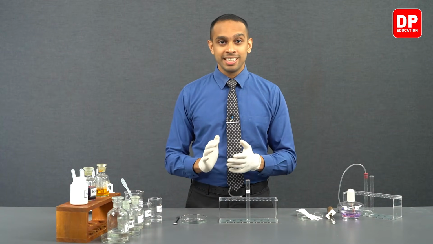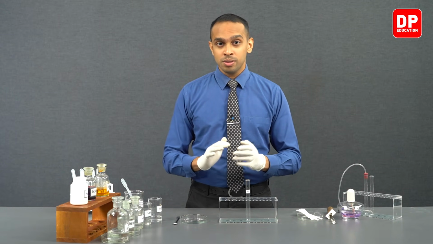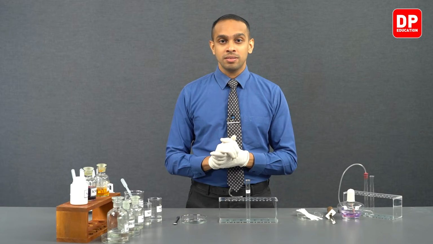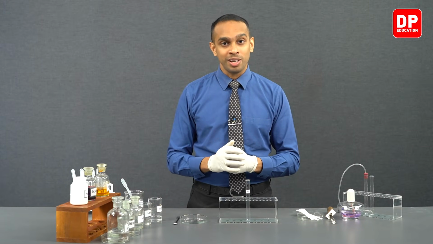Now, in this part of our experiment, students, we are going to observe how a solid sample containing sulfide ions reacts with HCl. So we have sodium sulfide here, and we are going to add to it a small amount of hydrochloric acid.